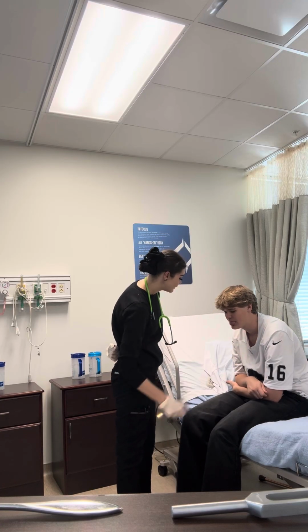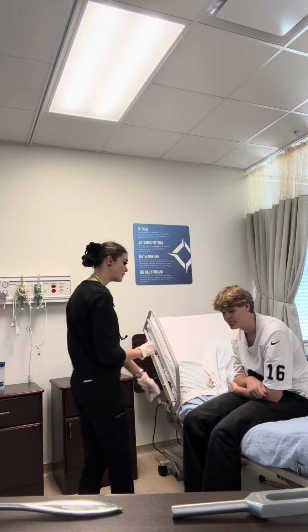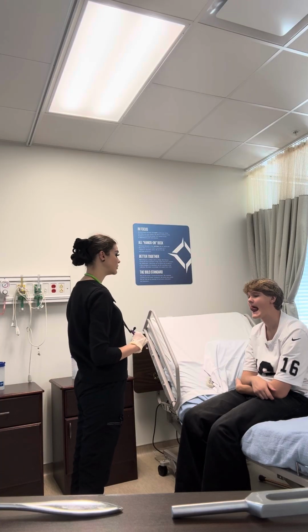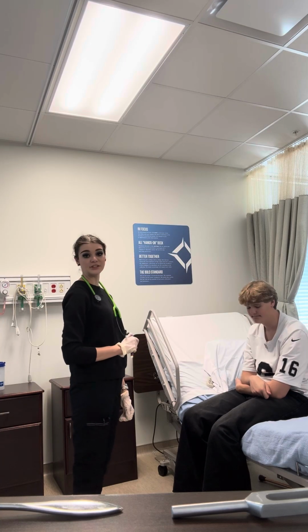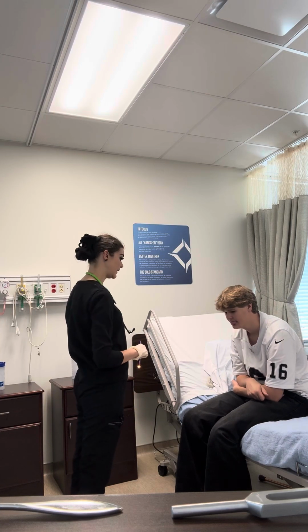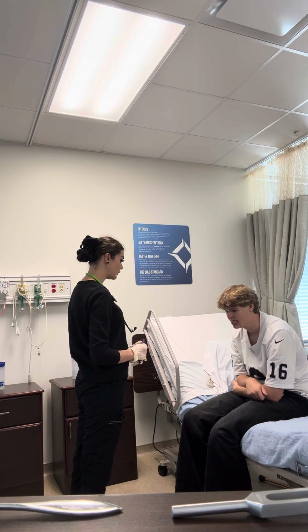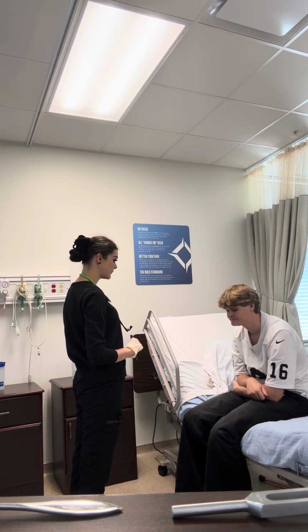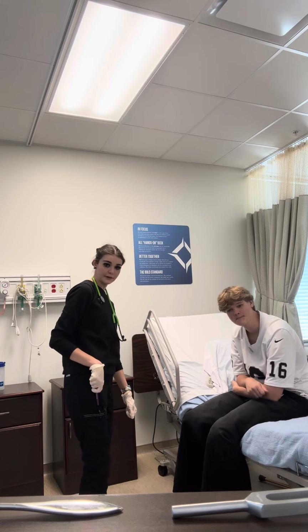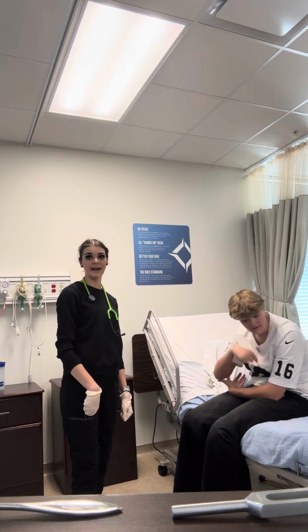We will also be inspecting the tongue. You stick it out and move it all around. Make sure my patient's tongue is moving in all directions. We will also make sure that their swallowing is intact. Can you swallow for me? Perfect. My patient's swallow reflex is intact.